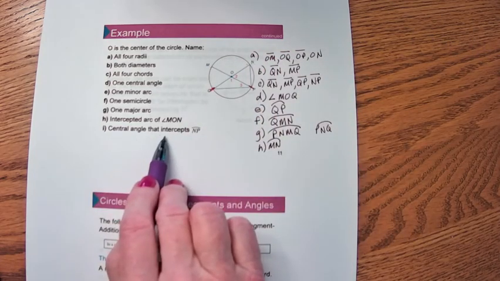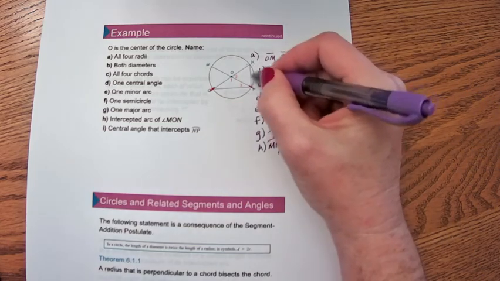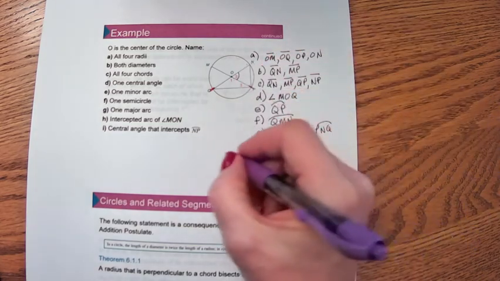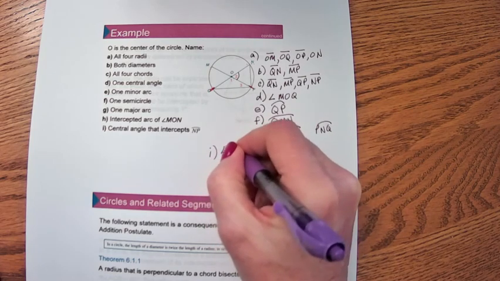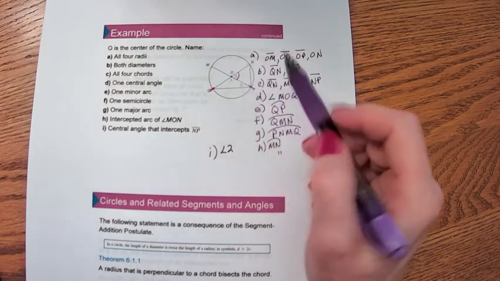And what is the central angle that intercepts arc NP? That's this angle right here. I think I'll just make it easy and say angle 2. Or I could have said angle NOP.